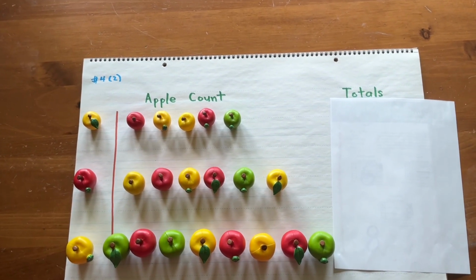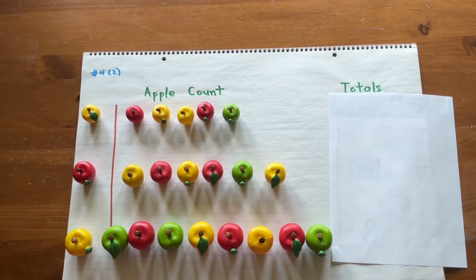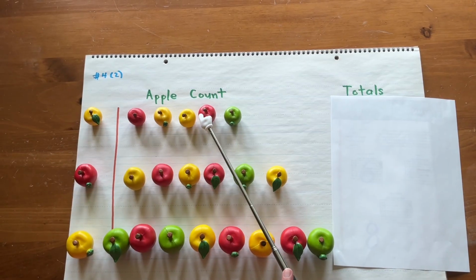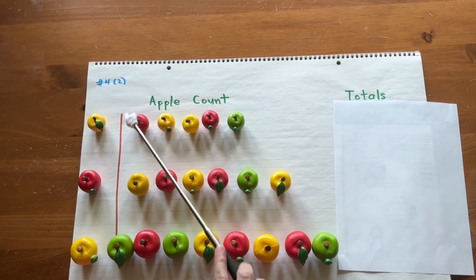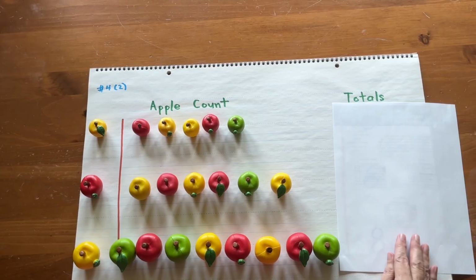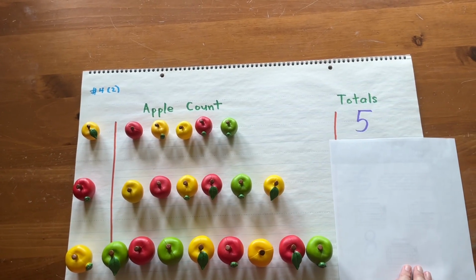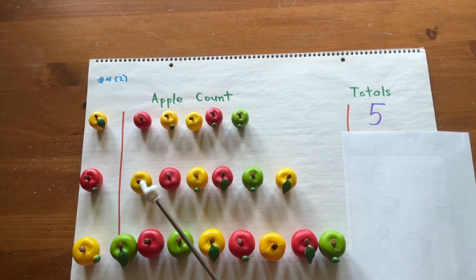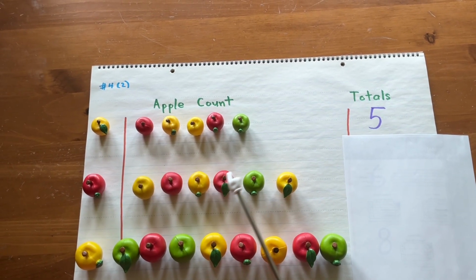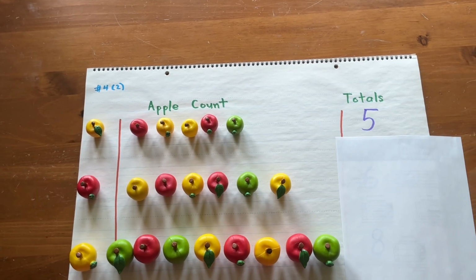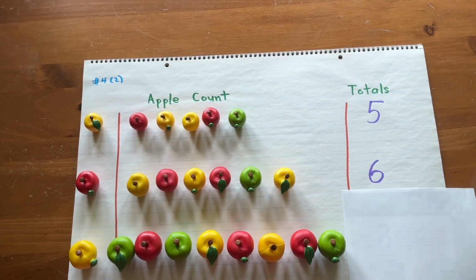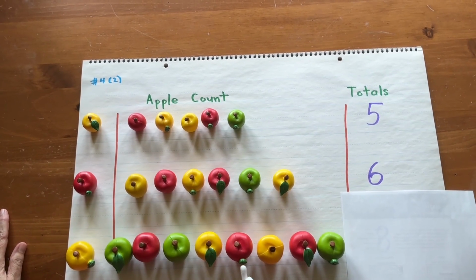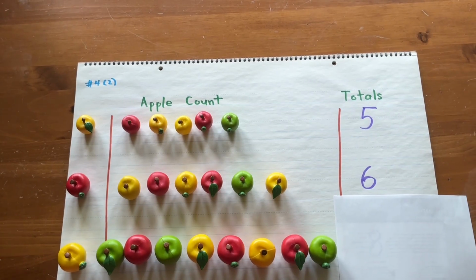So now I want to know my total. How many small apples do I have? 1, 2, 3, 4, 5. So in my picture graph, I have 5, and then I would write the number 5. 5 small apples. How many medium apples? 1, 2, 3, 4, 5, 6. And how many large apples? 1, 2, 3, 4, 5, 6, 7, 8.